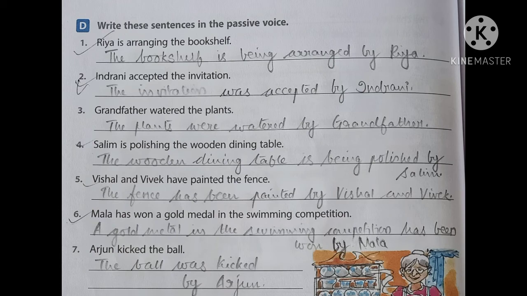The next one, again it is a simple past tense. Grandfather watered the plants. What is the structure for simple past tense? Was or were plus verb in the past participle. So we have the plants were watered by grandfather.